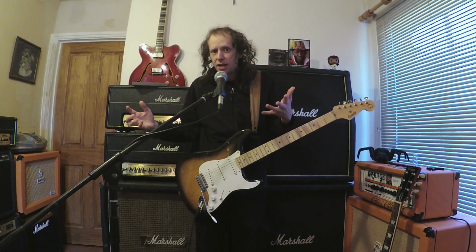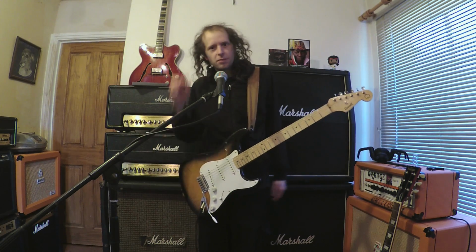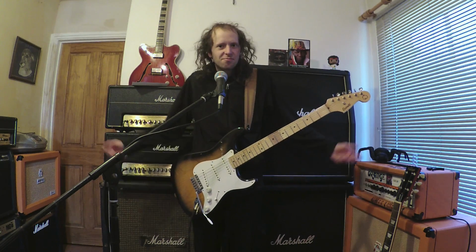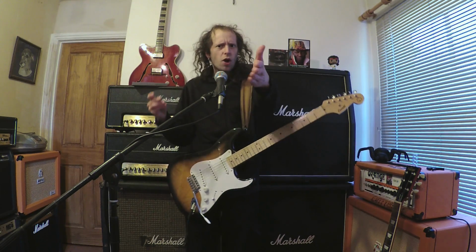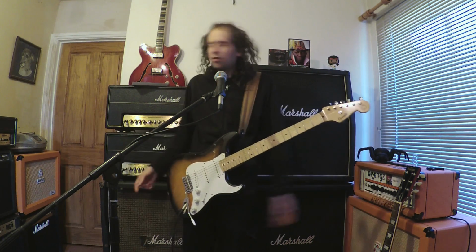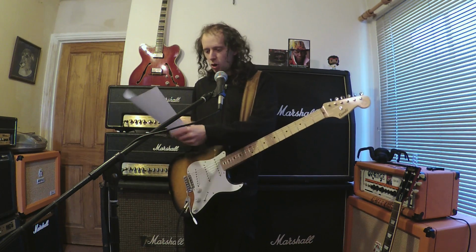People of the tube, what is your favourite neck and why? Is it rosewood or maple? Or is it ebony? Or is it some other kind of mad wood? Banana skins, I don't know. People of the tube, what is your favourite neck, fretboard even? Anyway, I hope that's answered your question.